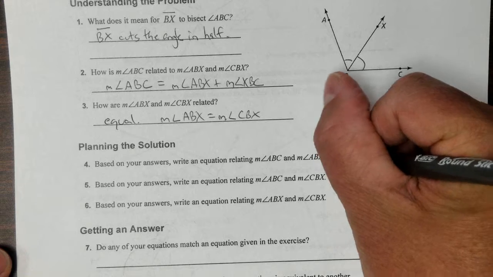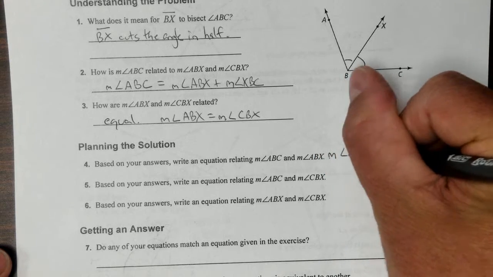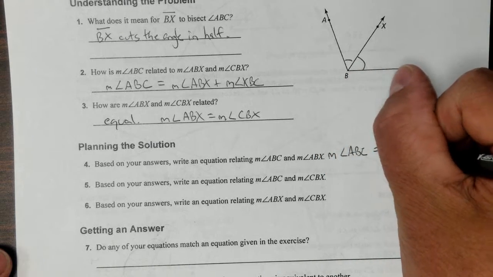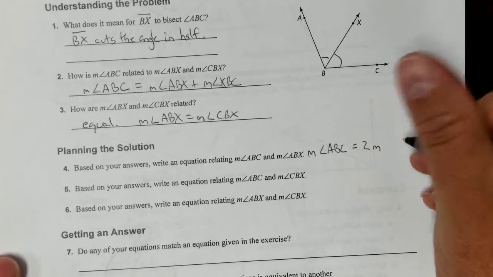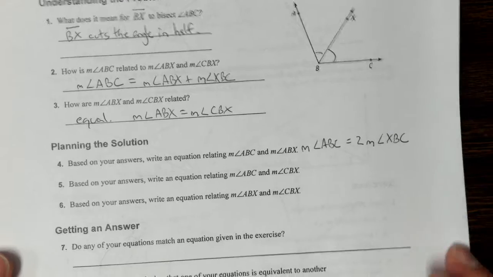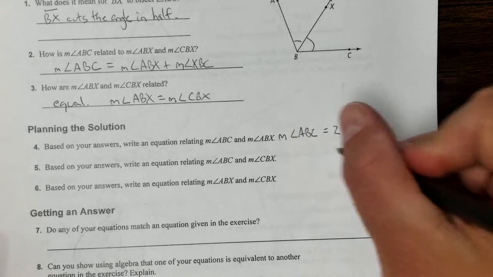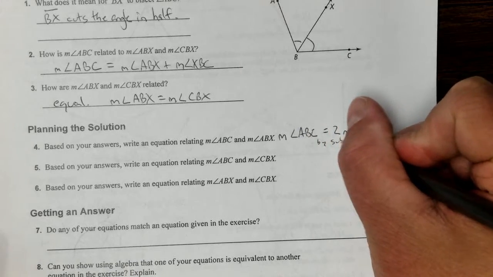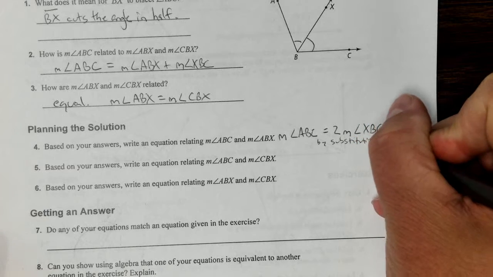So we're going to have the measure of angle ABC equals 2 times the measure of XBC by substitution and adding.